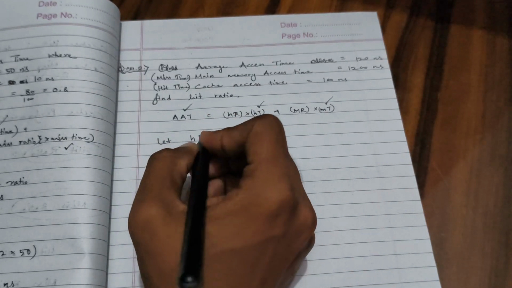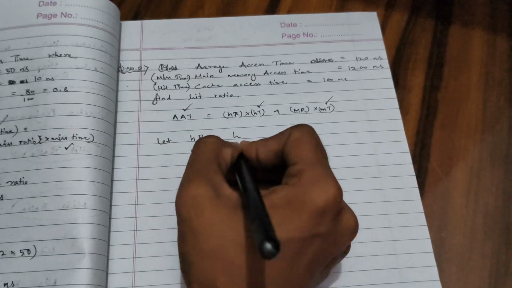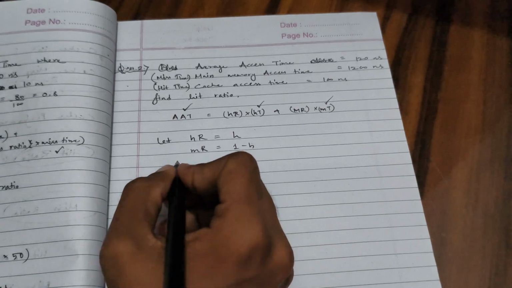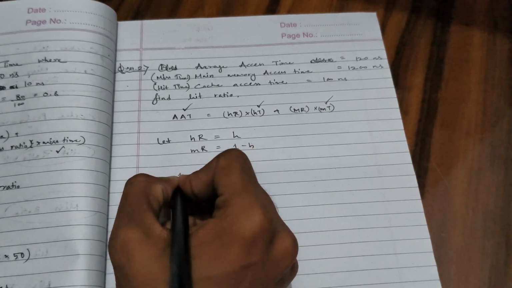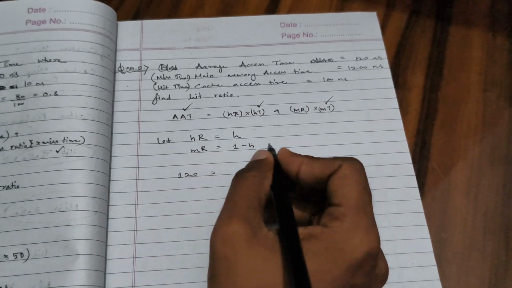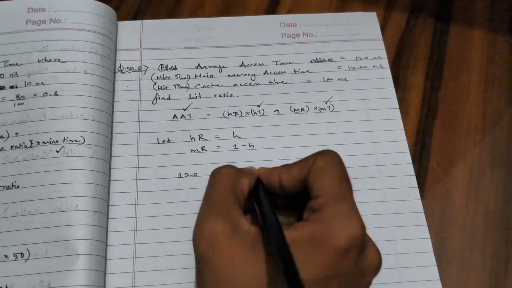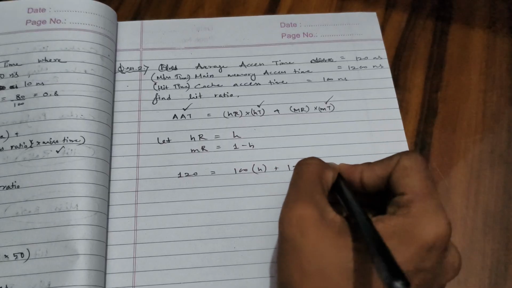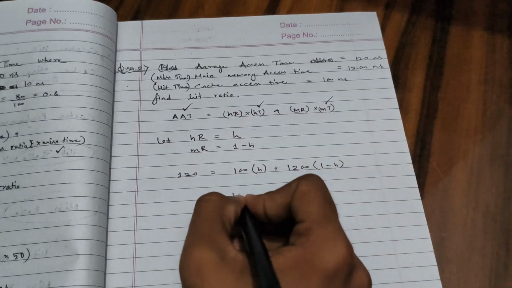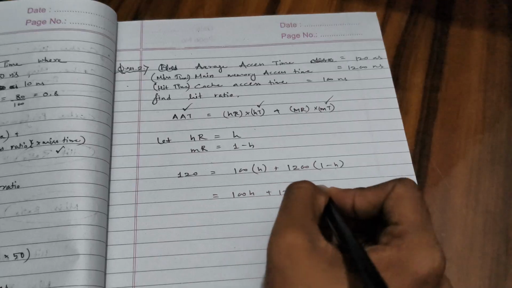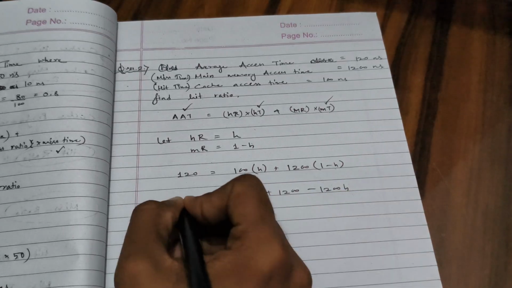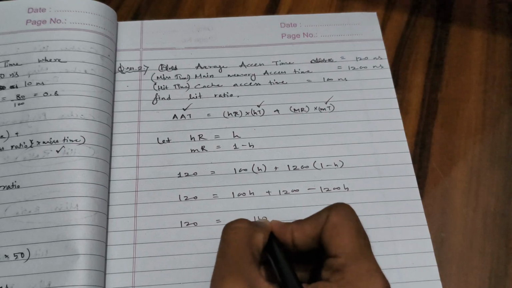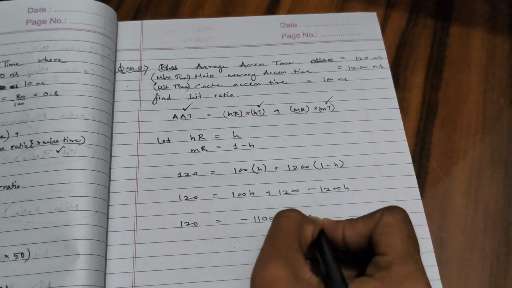So from the formula, we get our miss ratio as 1 minus h. Putting these values in the formula, we have the average access time as 120 equal to hit time, which is 100 nanoseconds, into h, plus the miss time, which is 1200, into 1 minus h. So it is 100 times h plus 1200 minus 1200 times h. So 120 is equal to minus 1100 times h plus 1200.